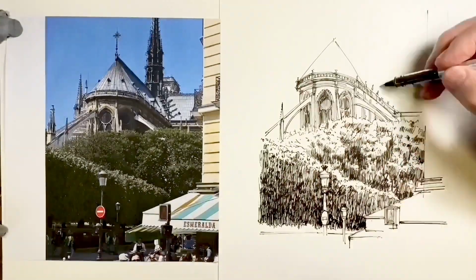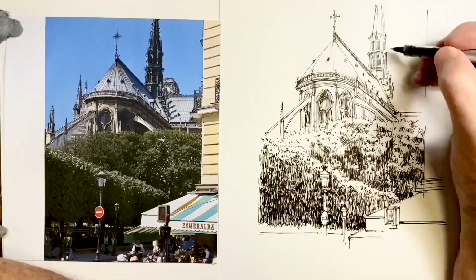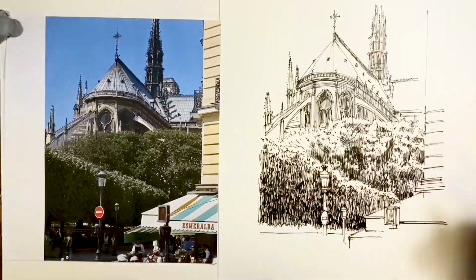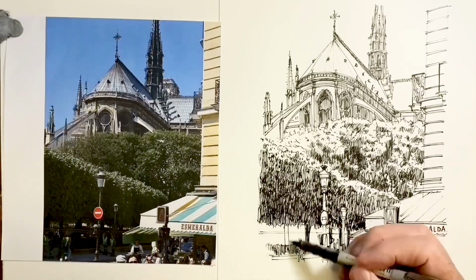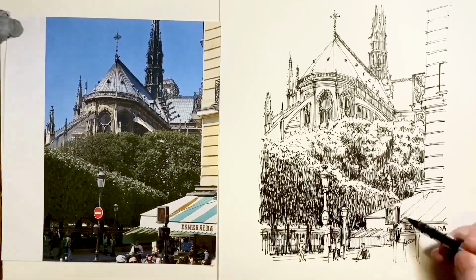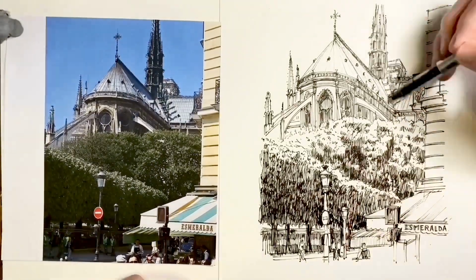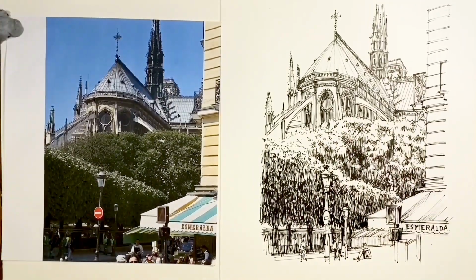In this video, I talk you through it with this wonderful drawing of the rear of Notre Dame Cathedral, where the trees, where the foliage is just as much an important part of the effect of the cathedral as everything else in the drawing. So, let's give it a go, eh?